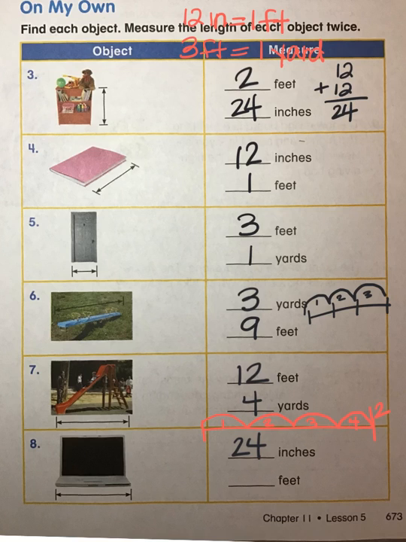Okay, let's do one last one on this page. The computer. So from here to here, I said the computer was 24 inches. Well, how many feet does that mean? So remember what I told you about one way to figure this out if you're not sure and you get a big number? And if you do remember, from the top of the page, hint, hint, how many feet are in 24 inches, you can go ahead and write it down.